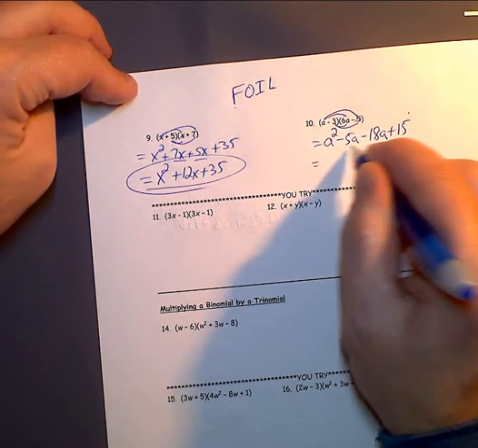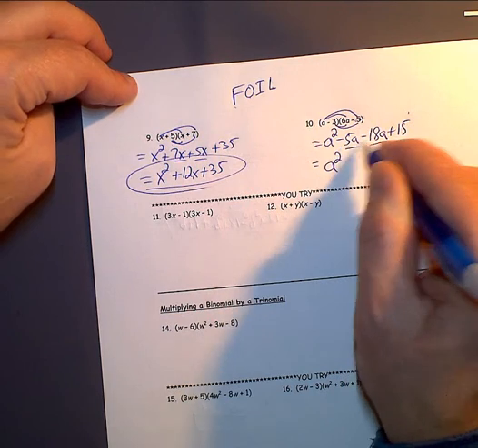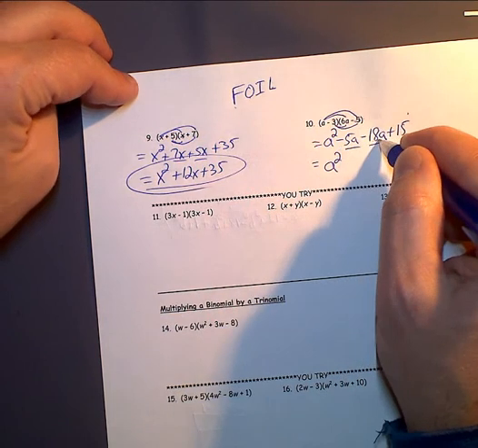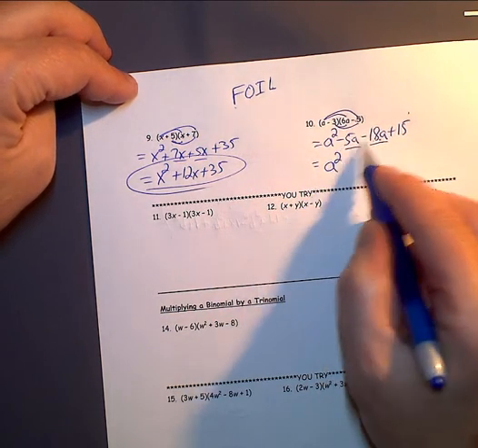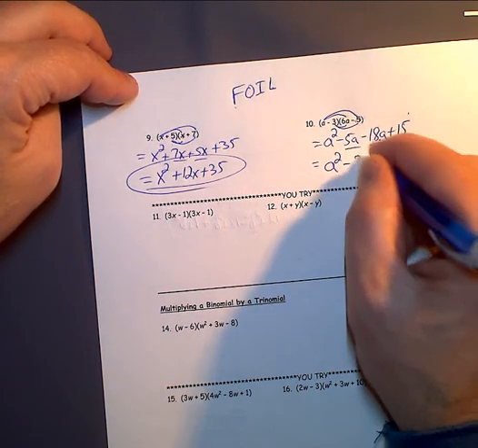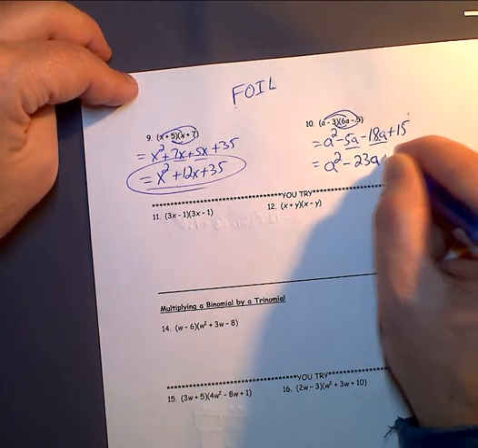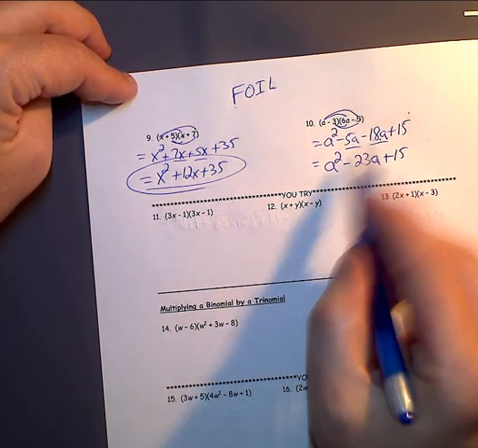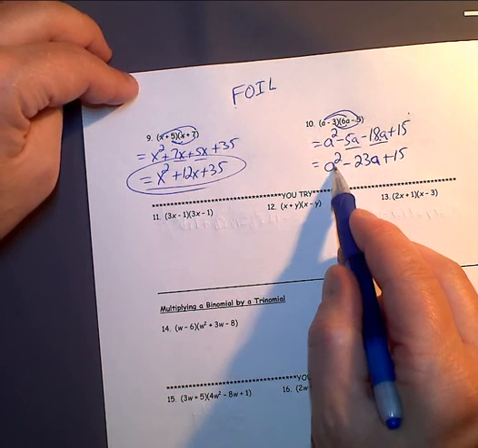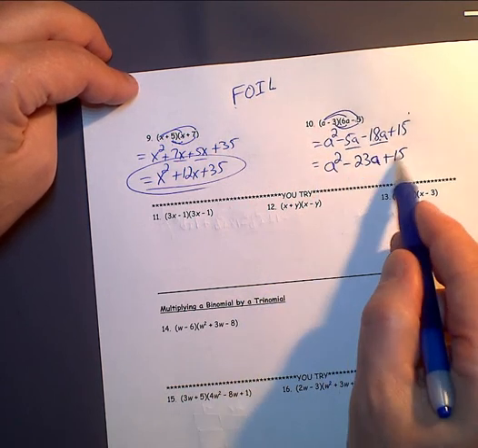I got my like terms in the middle. I'm going to rewrite my a squared, then -5a minus 18a. So when you calculate, just say -5 minus 18. You're going to get a minus 23a. Got to have the a in there. And plus 15. Notice when we do FOIL, we're still in descending order like we did in the first section. I got my a squareds here, my single a's, and then no a's, just my constant.